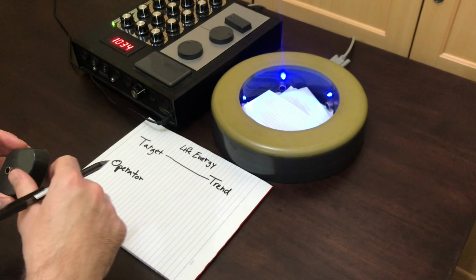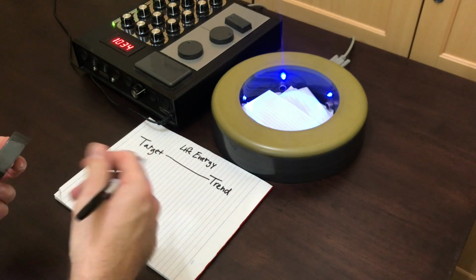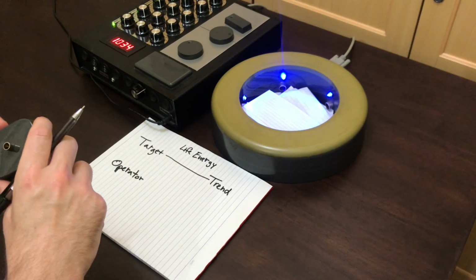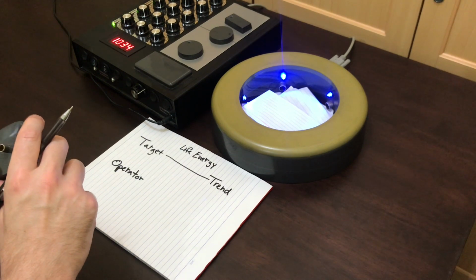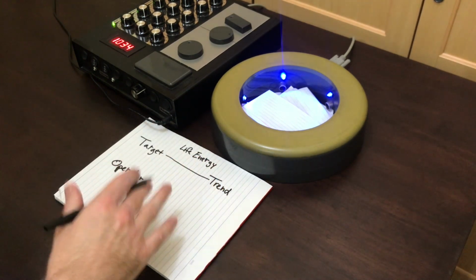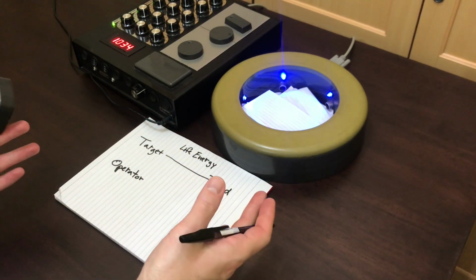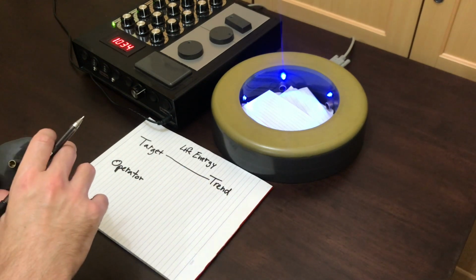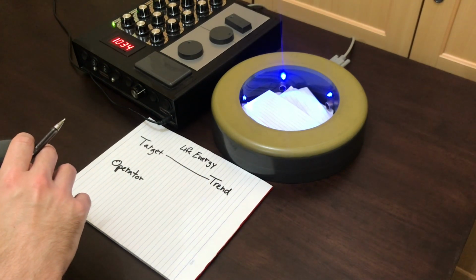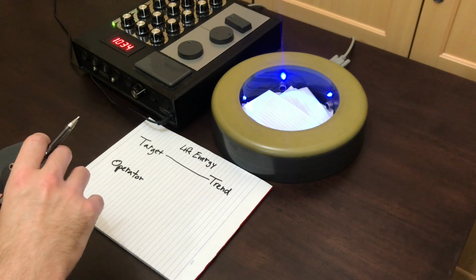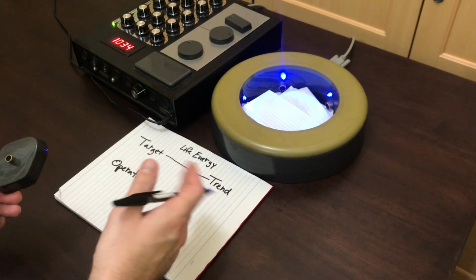Now, we don't want to give anyone who has a voodoo doll a generator, I'll tell you that. But that's the basic idea. You see the structure, the target plus trend plus life energy, you see the structure in it. So while it sounds funny, and it's a funny example, you can see the basic structure.